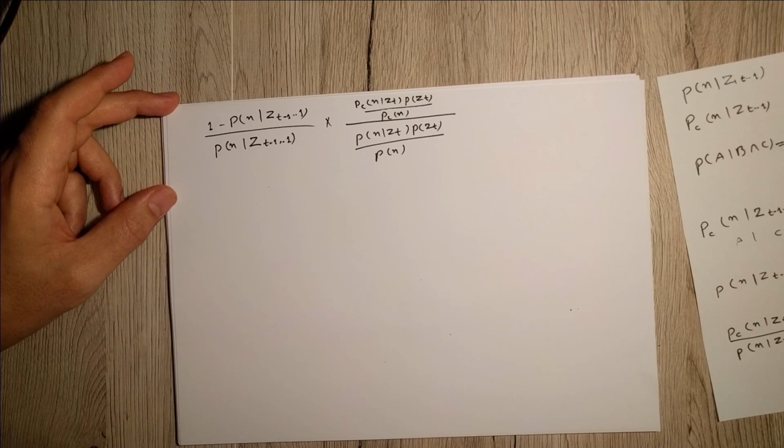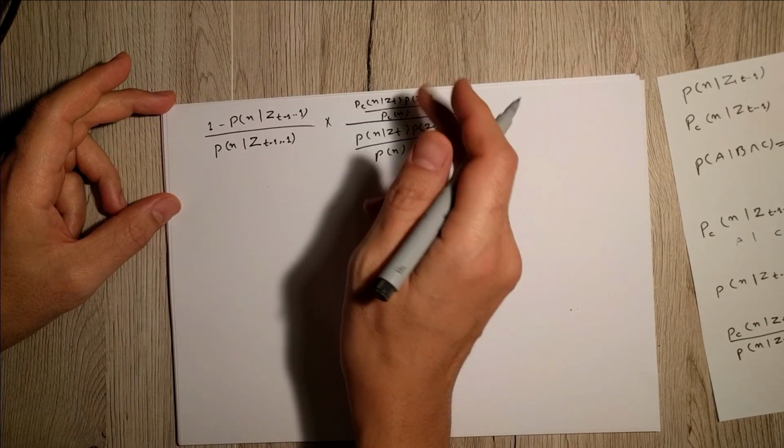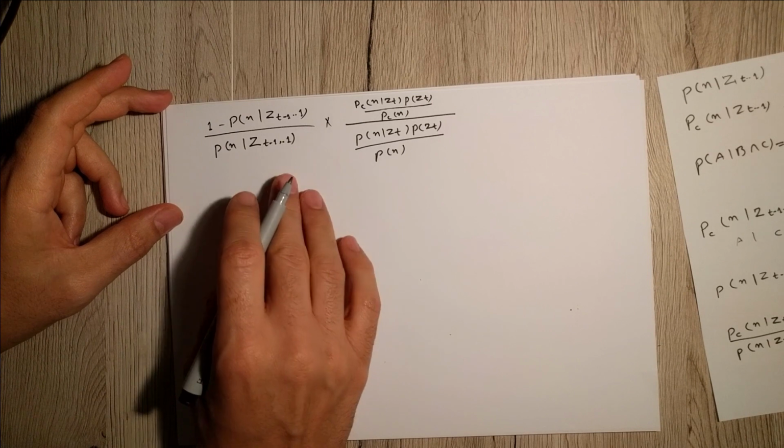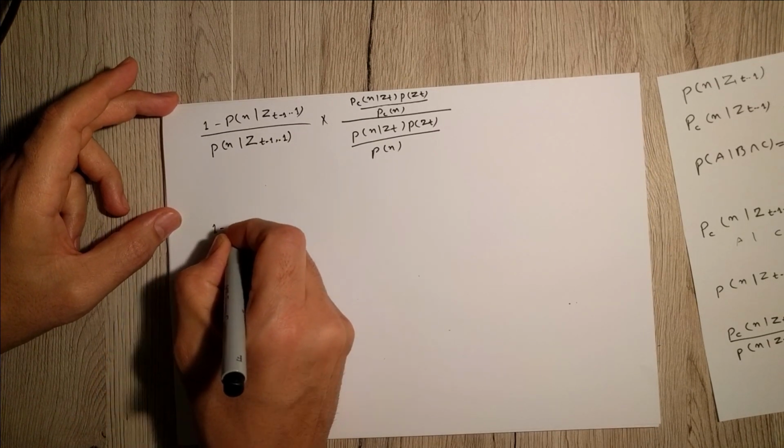Okay, so now I can get rid of this term, and I will just make it a bit simpler, and I will rewrite it like this: 1 minus.